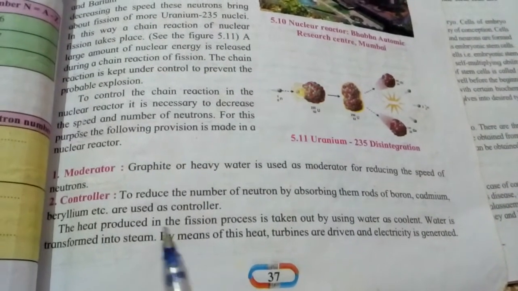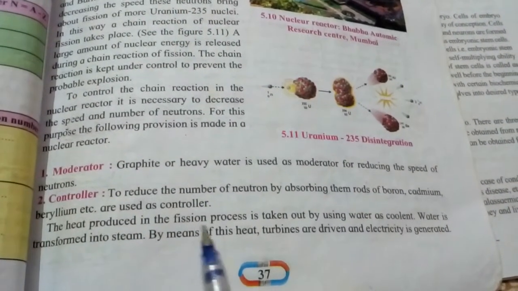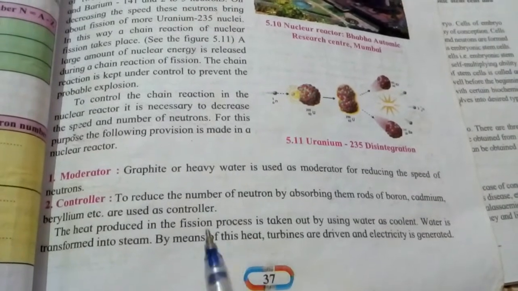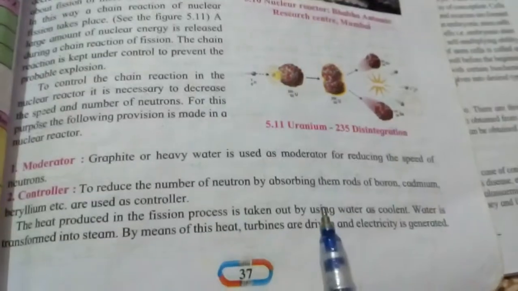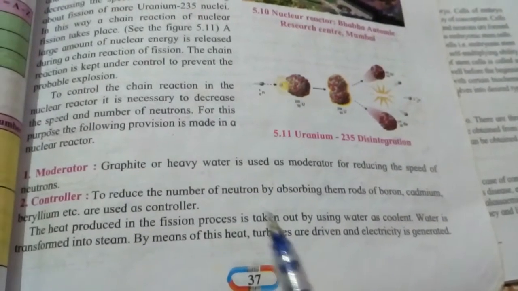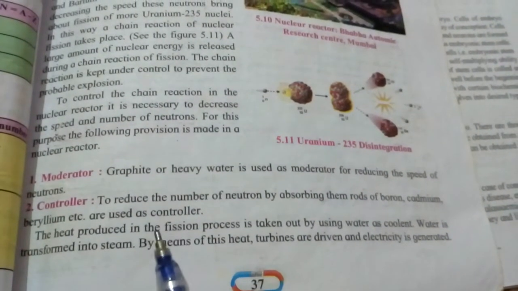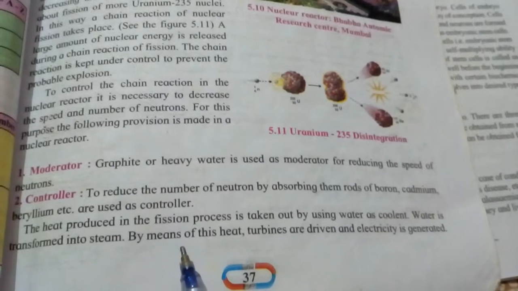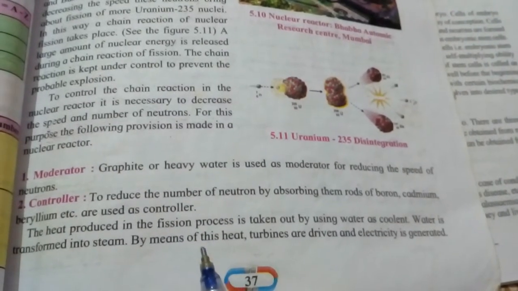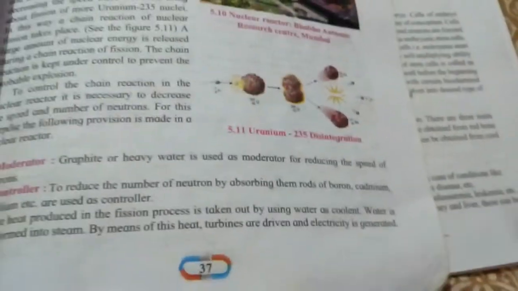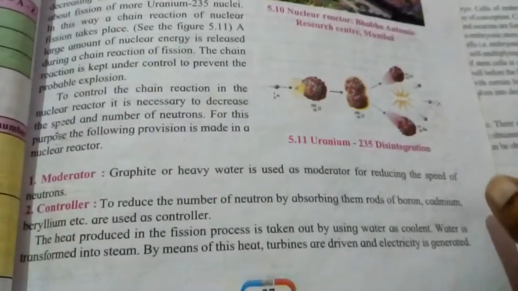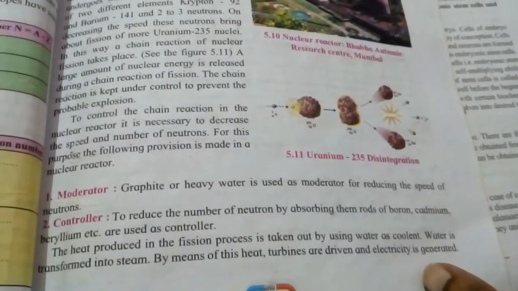In this process, lots of heat will be produced during fission. Fission means division, and here the water will be used as a coolant. The same water will absorb all the heat, and the water will be converted into steam. The same steam will be used to drive the turbine, and this is how electricity is generated in the nuclear power plant. So this is how the generation of electricity takes place.